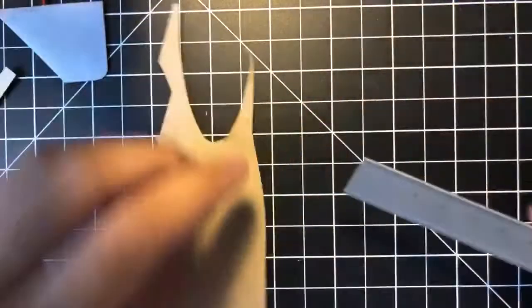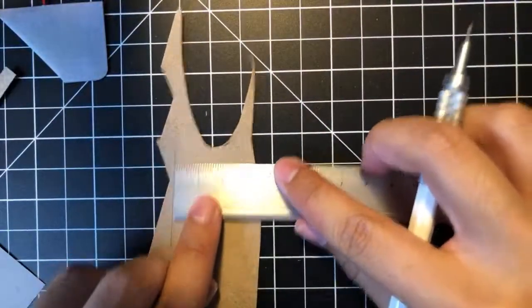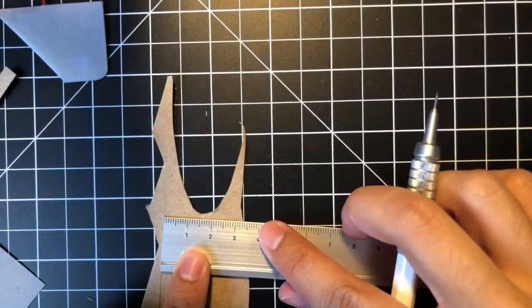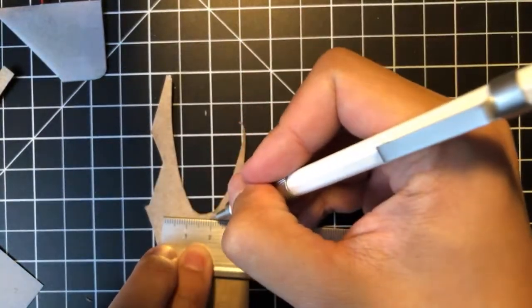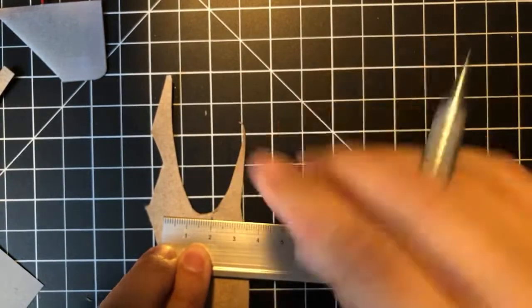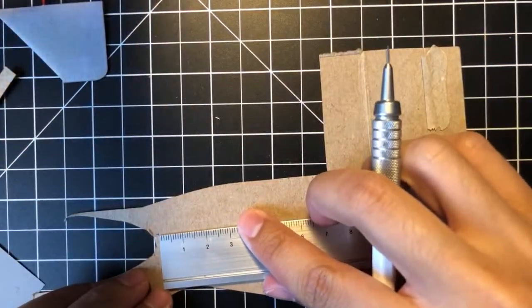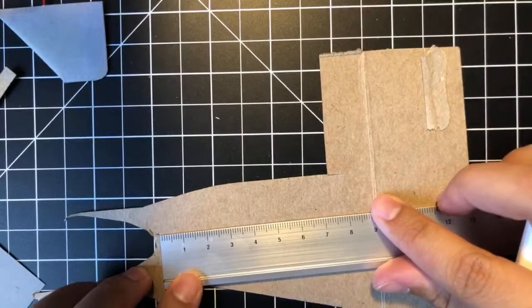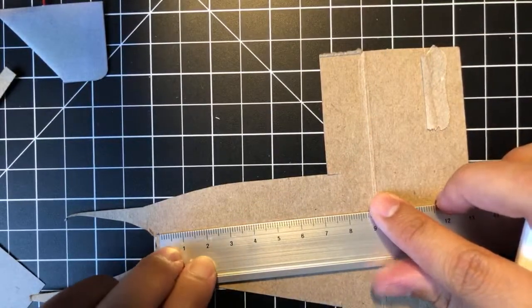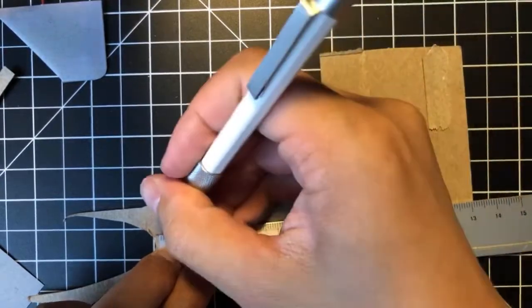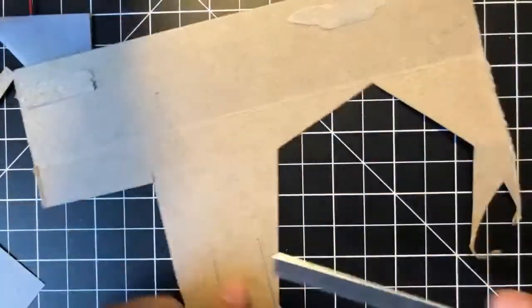Right. Then we're gonna count on this being a right angle here. Right, 2. Right. There we go. 4.